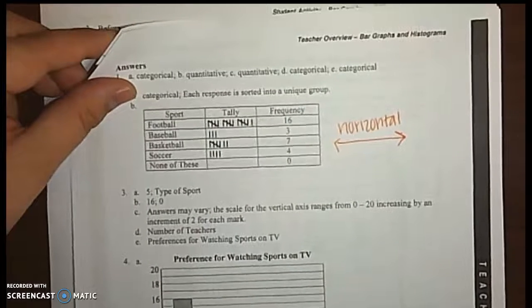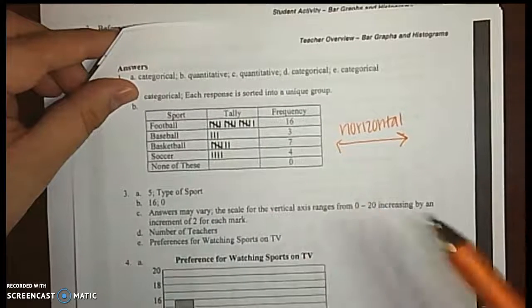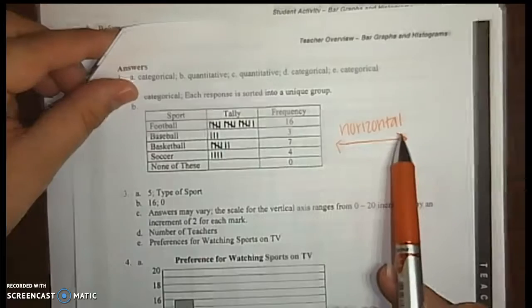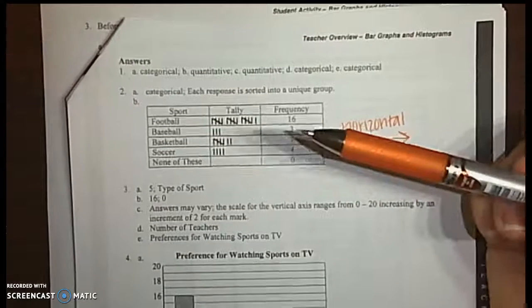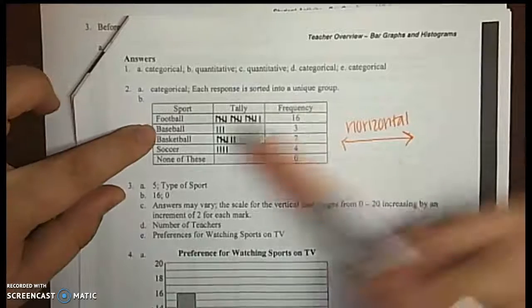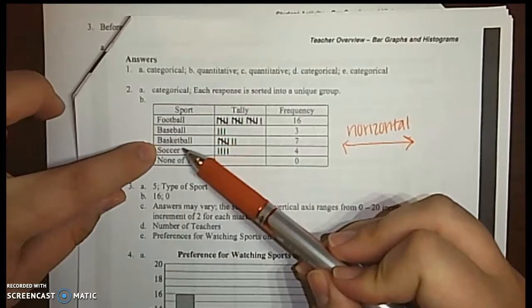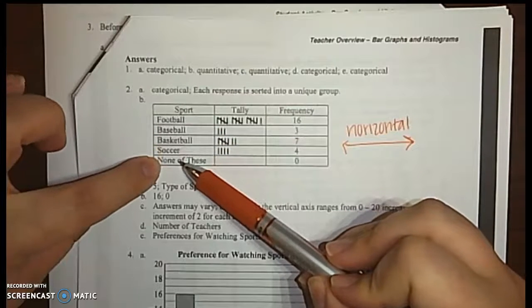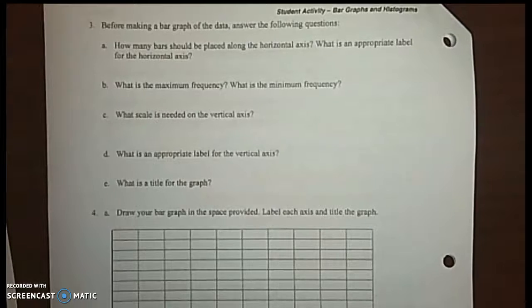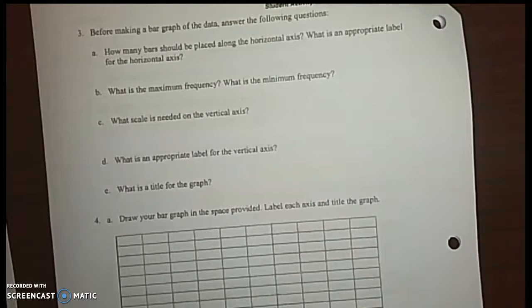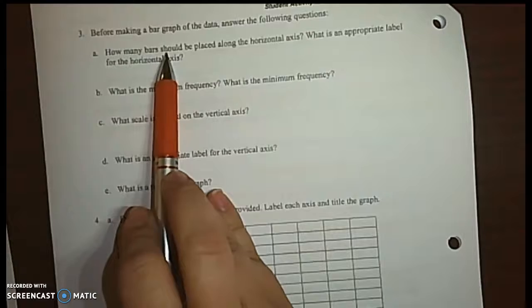So we want to know which data is going to be plotted on our horizontal axis and how many of them are there. Well, we know that we are plotting our categorical data. So we're going to plot football, baseball, basketball, soccer, and none. So there are 5 categories that we have to graph on our data table or on our graph. So the answer to how many bars should be placed along the horizontal axis, that answer is 5.